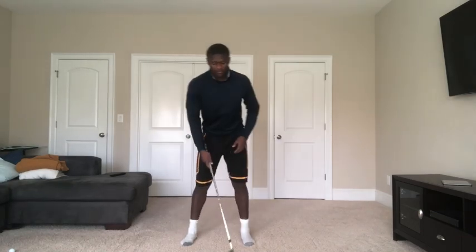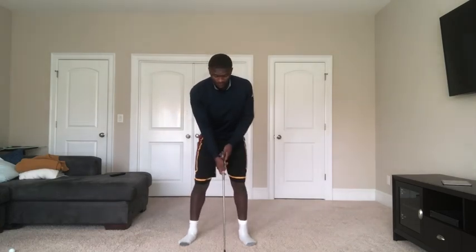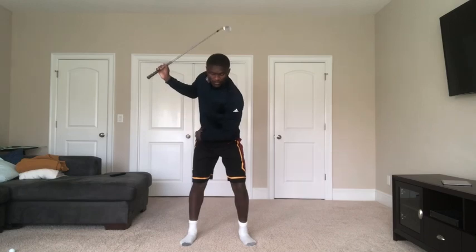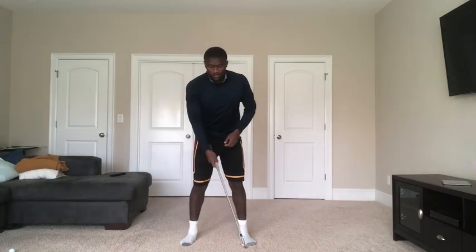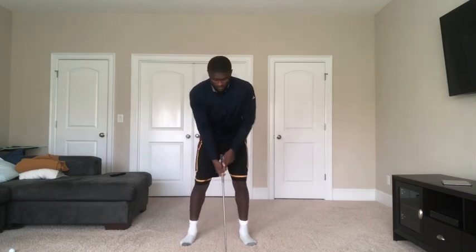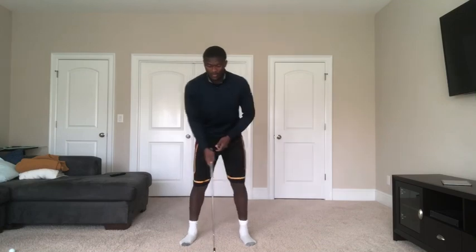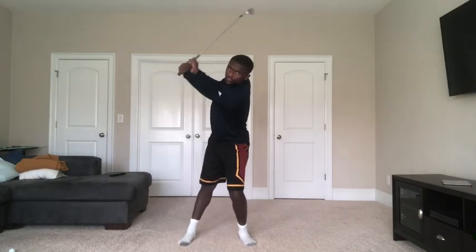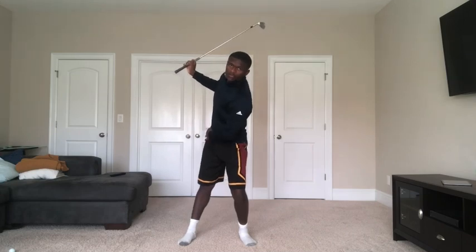The second thing is I just won't have enough turn, because I don't have to internally rotate into that hip. The third thing that can happen, especially if I cannot internally rotate my left along with my right, is reverse pivot or reverse spine angle if I can't do both. So those are some of the swing faults in the backswing.